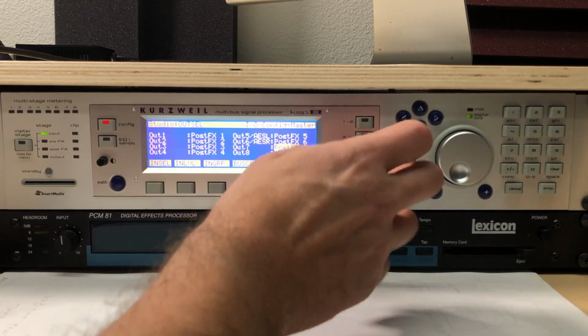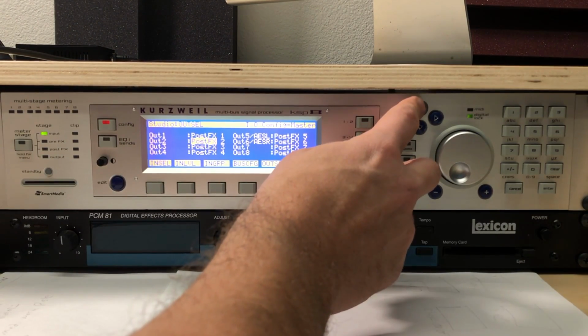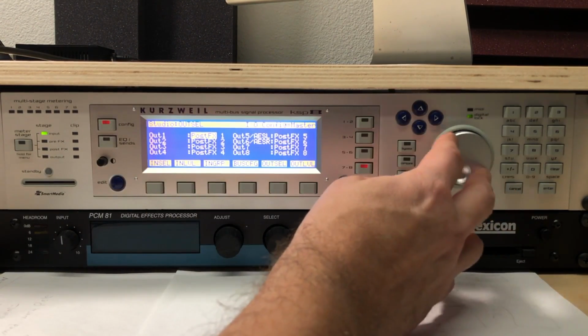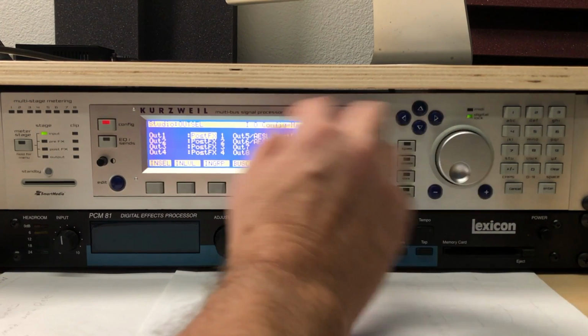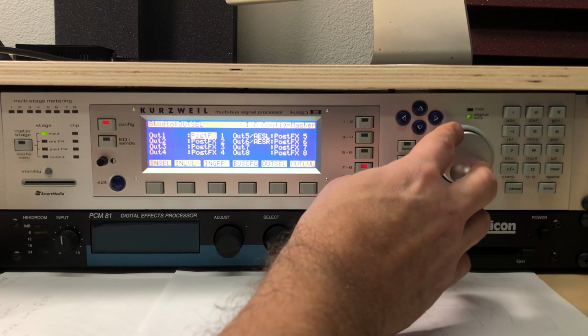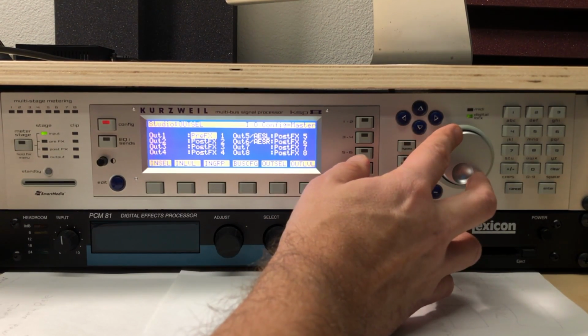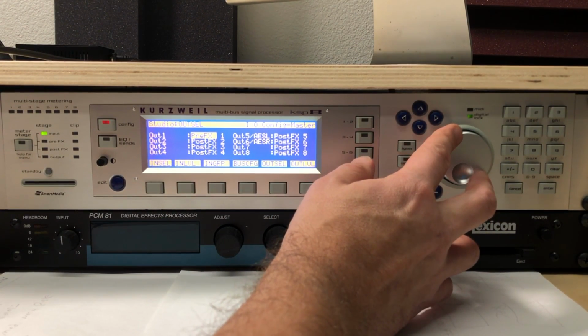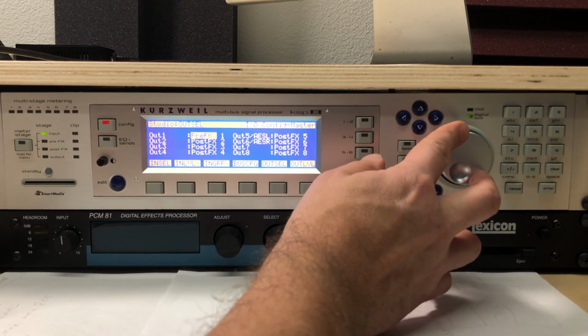And then the output select, which is important. You can select how you're going to output this. Are you going to output it post the effects bus? But you can do some weird stuff like pre-effects, giving the output before the effects, which is pretty awesome, and we're going to get to that in a minute. None, post effects.